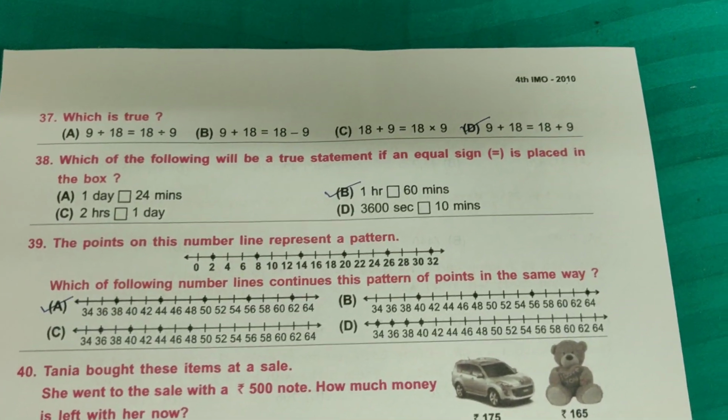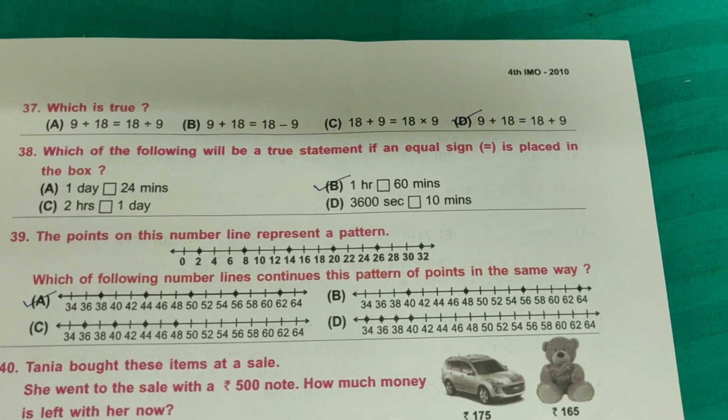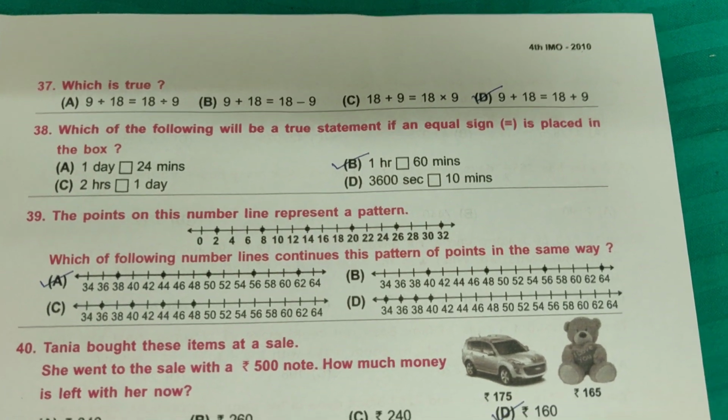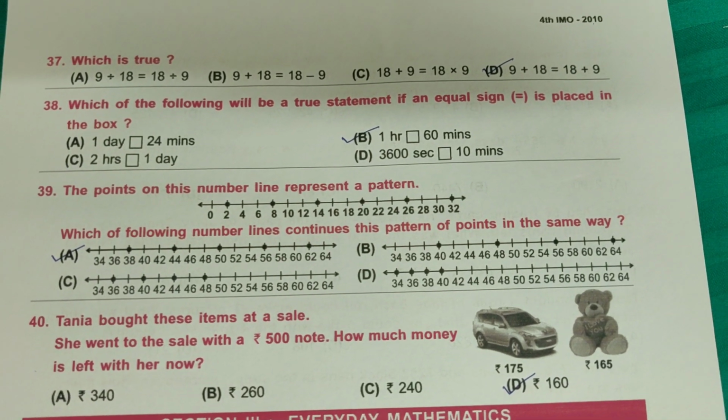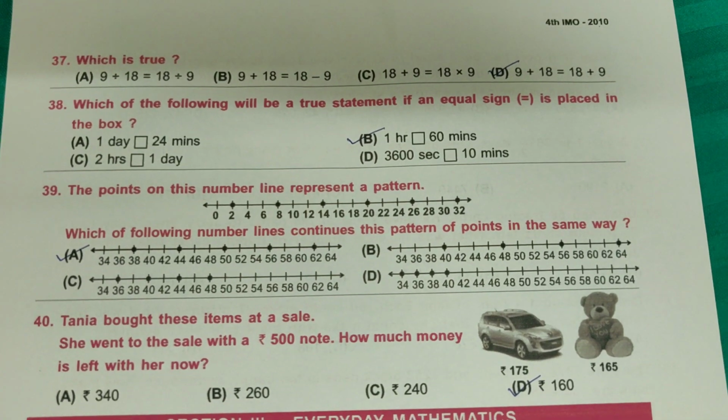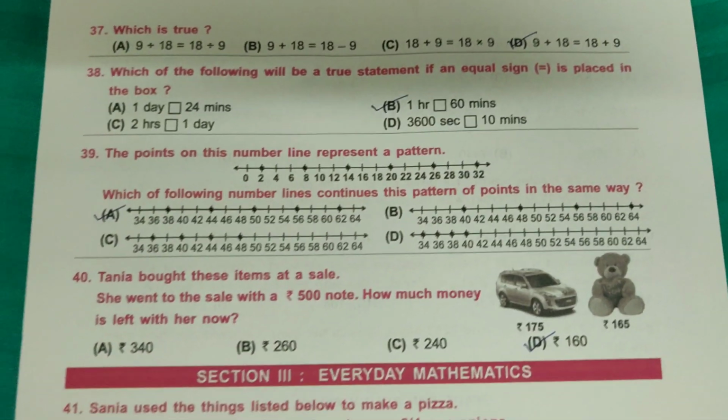Thirty-seventh. Which is true? It is D bit, 9 plus 18 equal to 18 plus 9. 38. Which of the following will be a true statement if an equal sign is placed in the box? It is B bit, 1 hour equals 60 minutes.